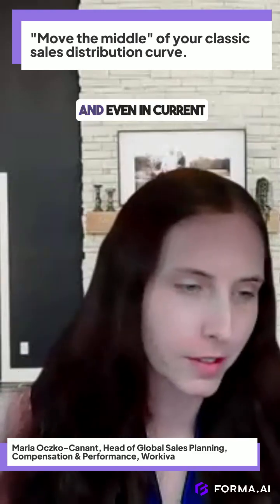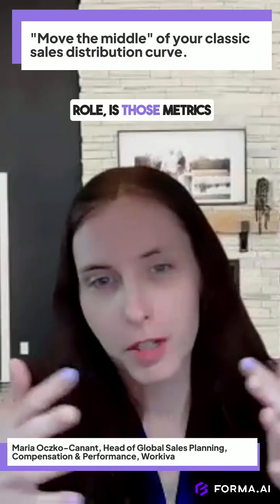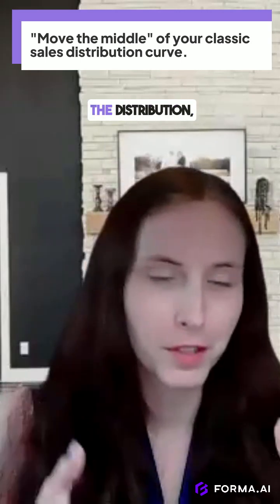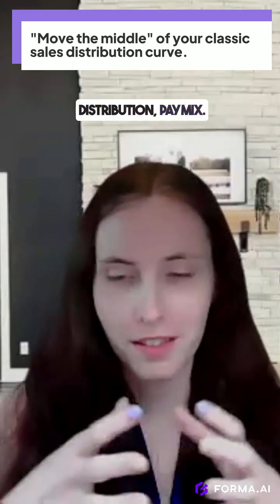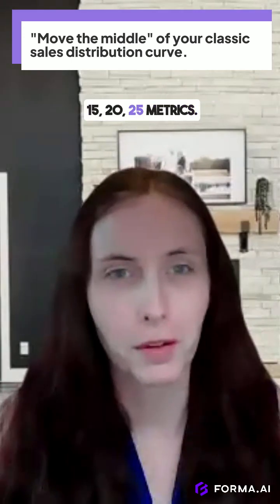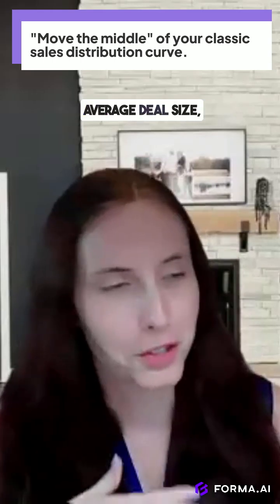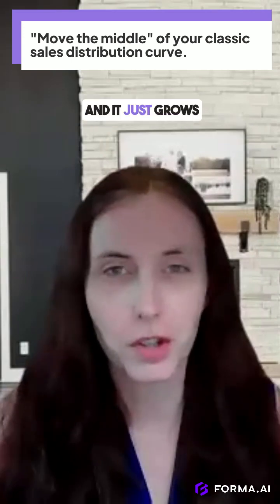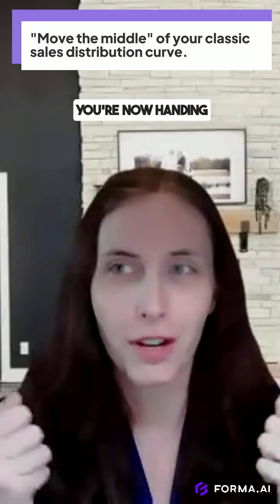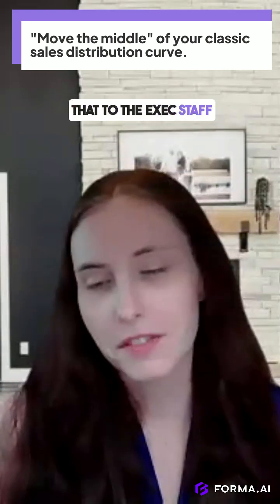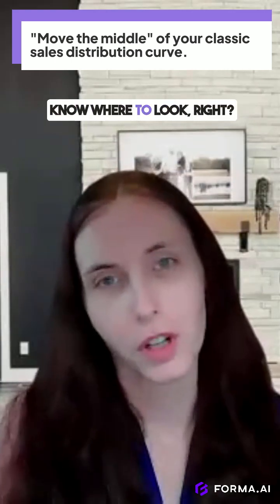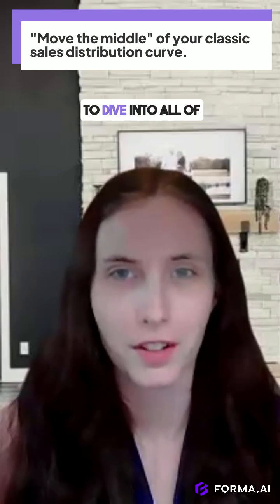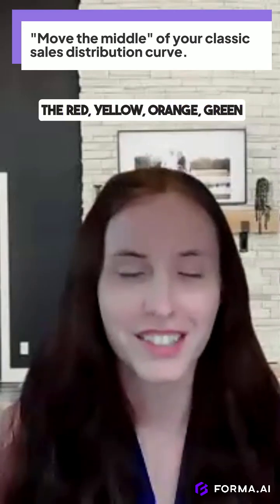What I found in my experience and even in my current role is those metrics become pretty wide. You go from 3, let's say maybe the cost of comp, the payout distribution, pay mix, that always explodes, right? 15, 20, 25 metrics. So you may have win rate, average deal size, pipeline coverage model, retention rate, billings, earnings at risk, right? And it just grows and grows and grows. And all of a sudden you're now handing that to the exec staff and having a conversation, but they don't really know where to look, right? All we see is there's 20, 30 metrics on the screen, and how the heck are we supposed to dive into all of the red, yellow, orange, green signals that are there?